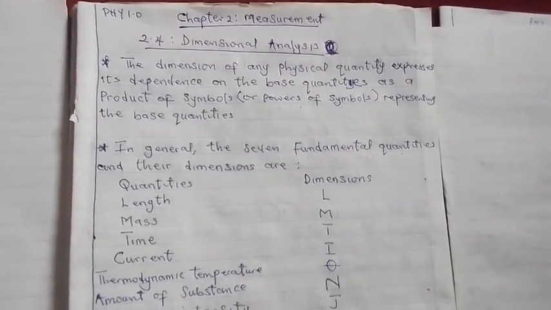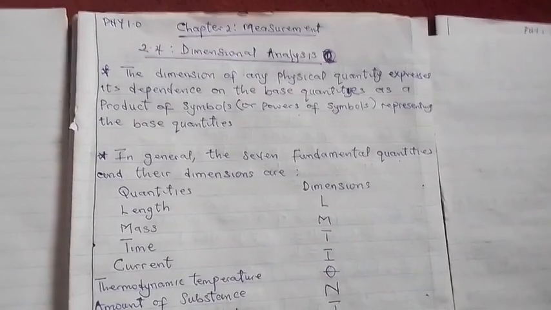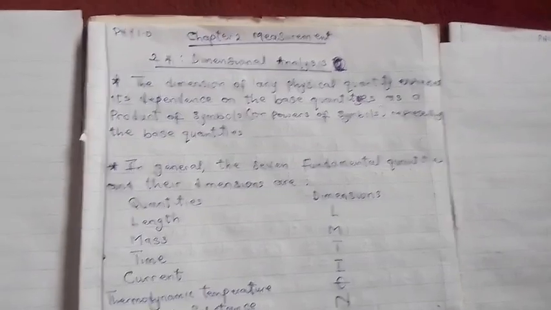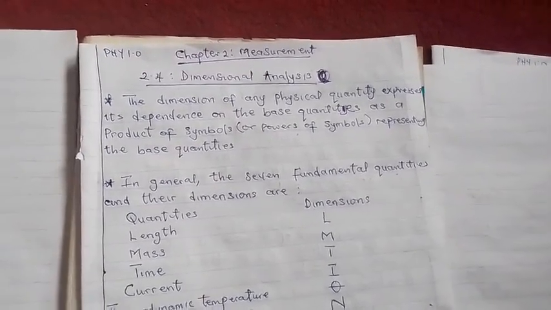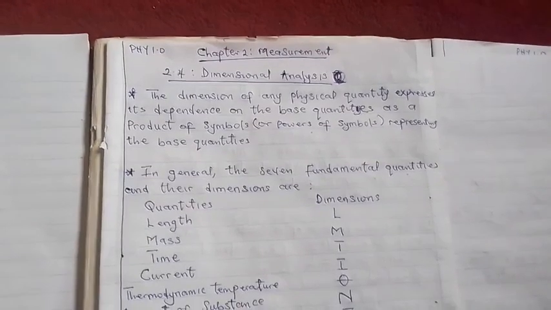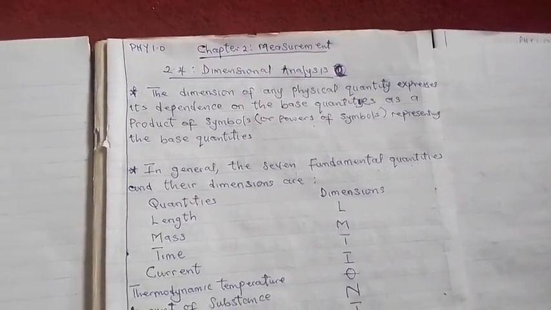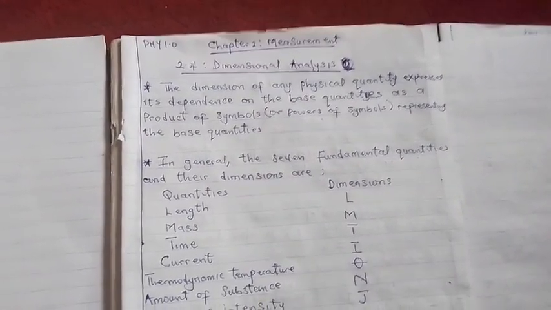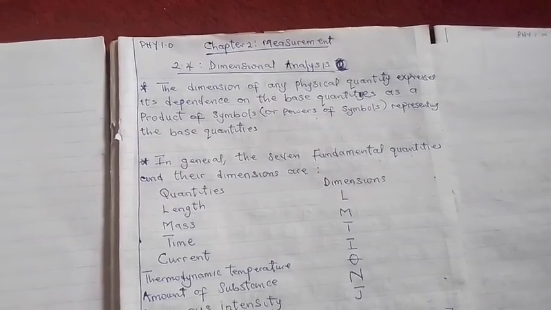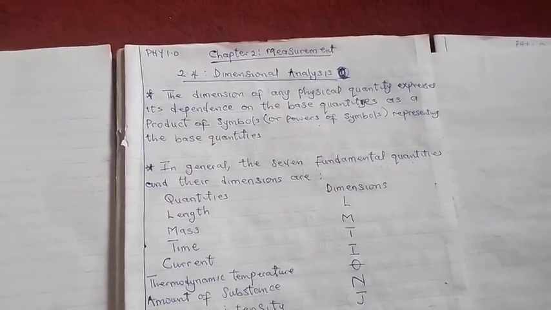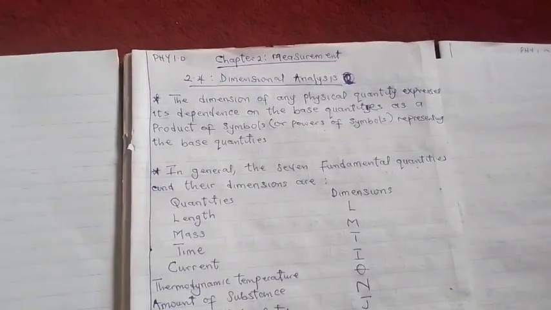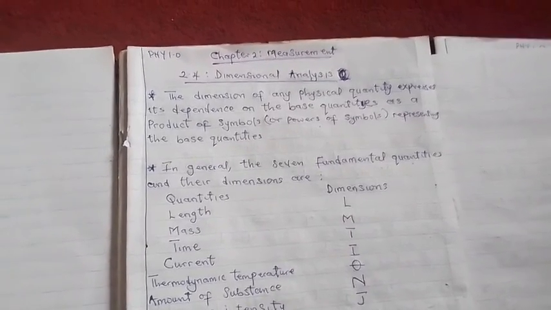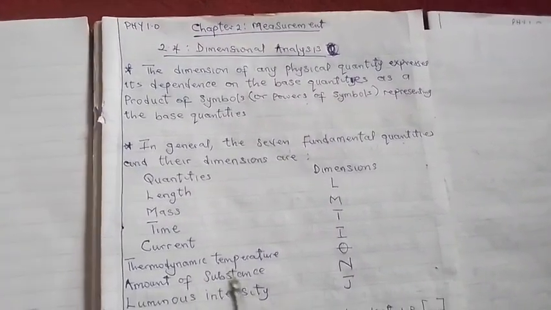Welcome again. Now we want to move to 2.4, dimension analysis. Dimension is a very important aspect of physics. In fact, all the formulas that we know are correct based on dimension. They are correct because they are dimensionally consistent. If they are not dimensionally consistent, they are not correct. Dimension is one of the ways of checking the correctness of a formula. When a formula is not dimensionally consistent, then the formula is not correct. We'll see that as we go.